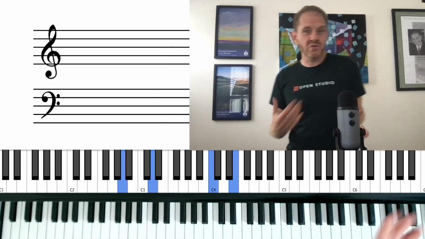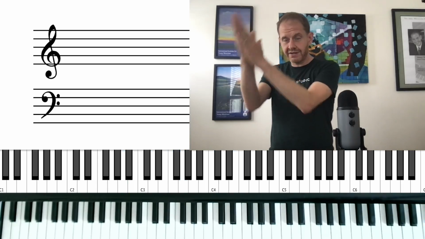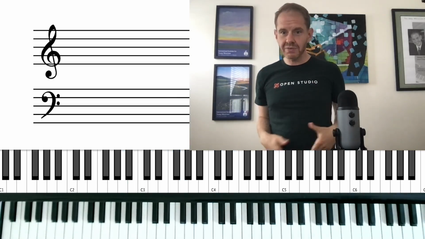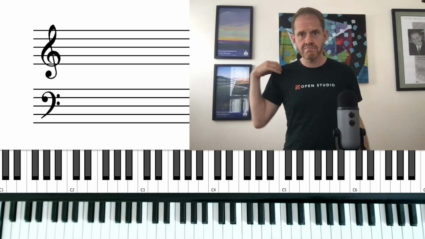It's almost like a crossword puzzle where you have to make sure it makes sense, that it fits together vertically, it doesn't have the doublings, and you also want to make sure it doesn't repeat a note across.